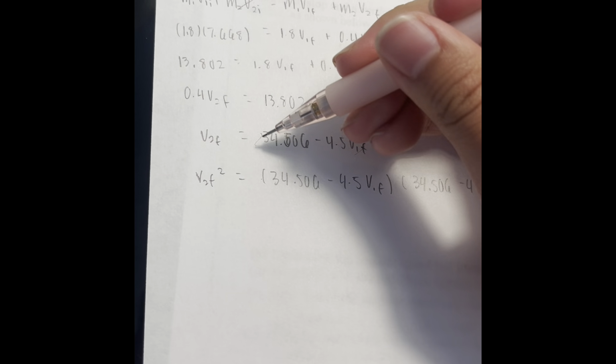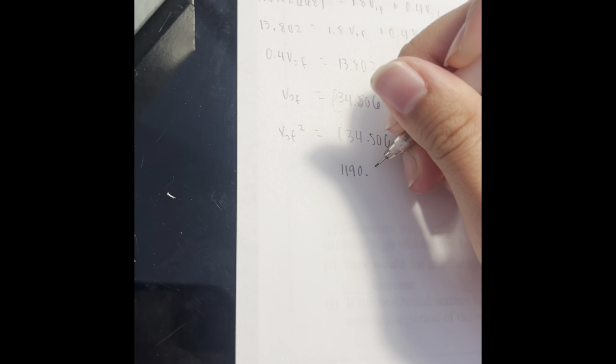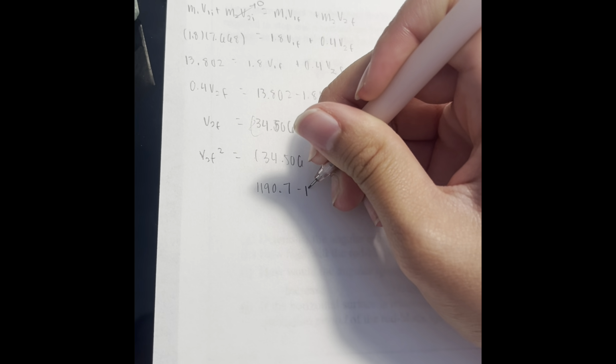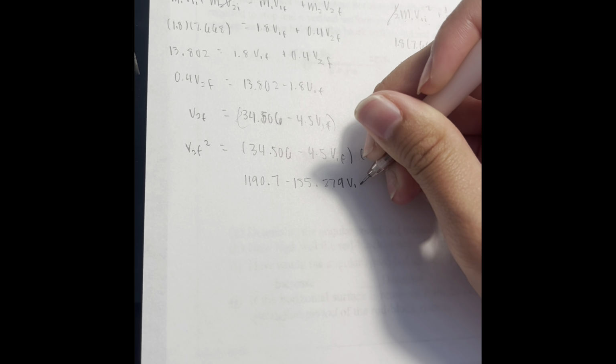So this squared is just the same as multiplying this whole thing by itself. So now I'm just going to FOIL that. 34.506 times 34.506 is equal to 1190.7. And then I'm going to do 34.506 times negative 4.5 v1f, minus 155.279 v1f, and then negative 4.5 times 34.506 again.